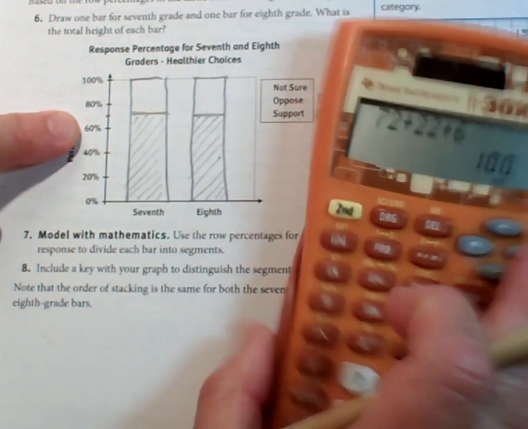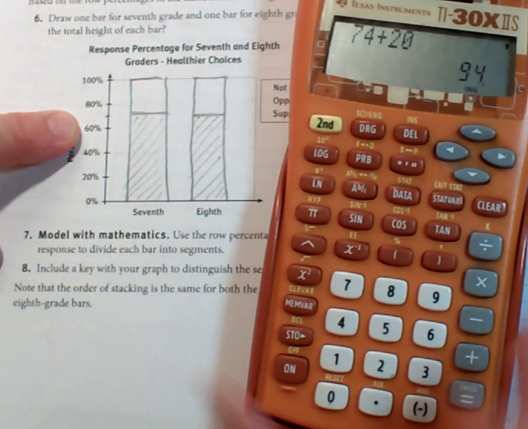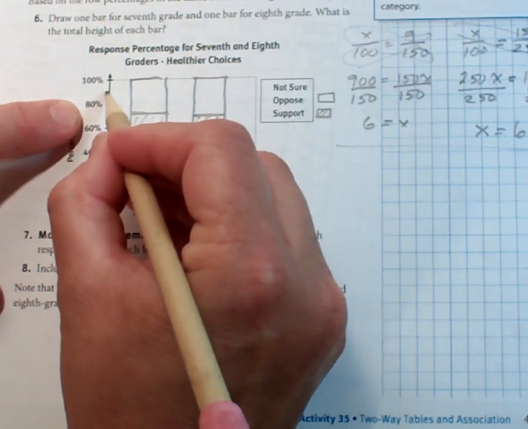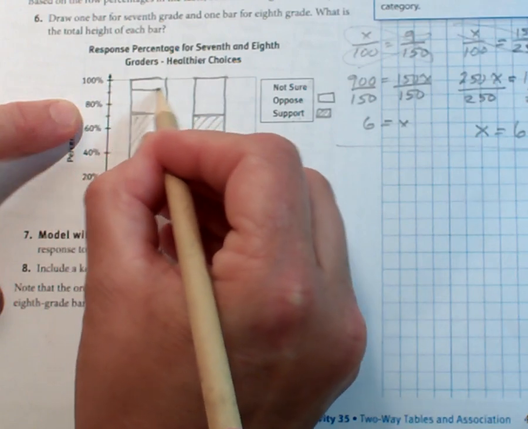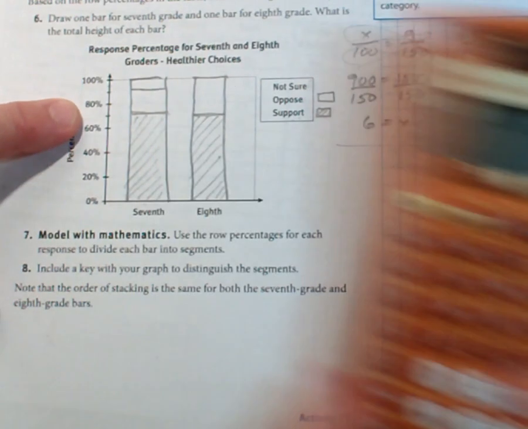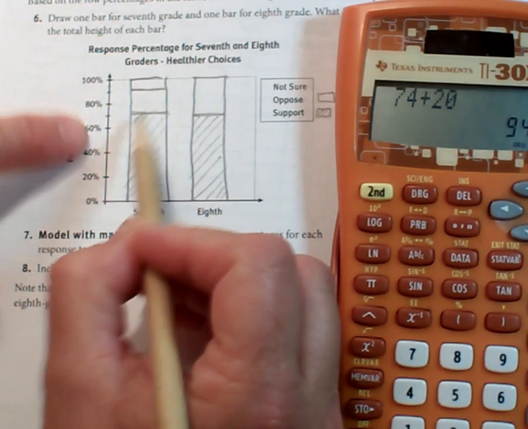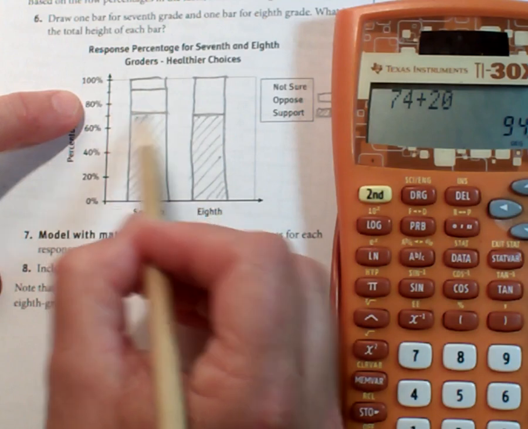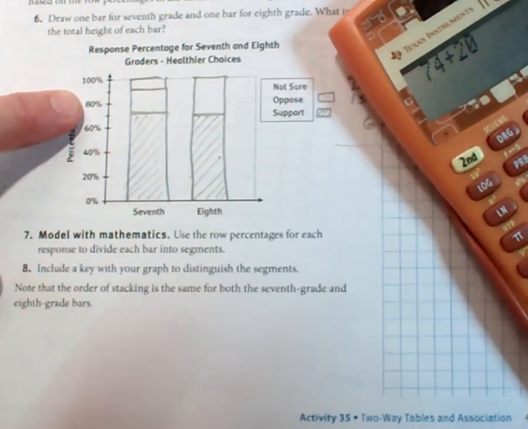So if I add 74 plus 20, I get 94. So I need to get up to 94 here. So there's 80, there's 90, there's 95. So 94 is just a little bit lower. Okay? So the reason that I went for 94 is I want this box here that starts at 74. If it ends at 94, then this must represent 20% of this total column that is my bar graph.